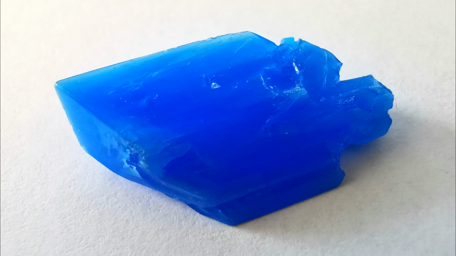Now, it's actually hydrated copper 2 sulfate, or its proper name, copper 2 sulfate pentahydrate. Penta means 5, and hydrate is to do with water. Pentahydrate means that for every molecule of copper 2 sulfate, we've actually got 5 water molecules tied up in the crystal structure. So this is not just copper 2 sulfate, nothing else. We've got water molecules tied up as well.